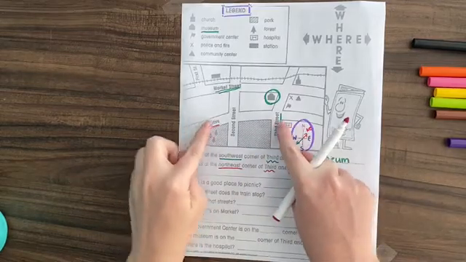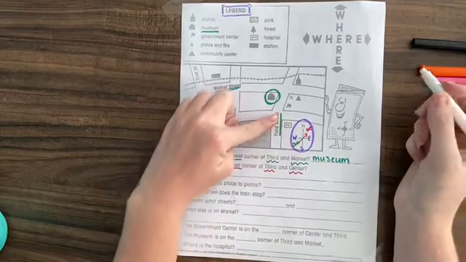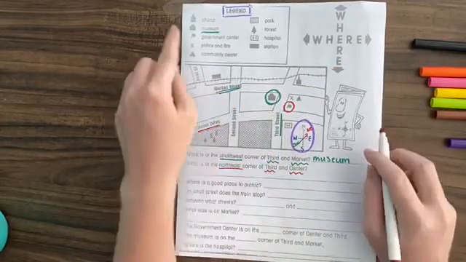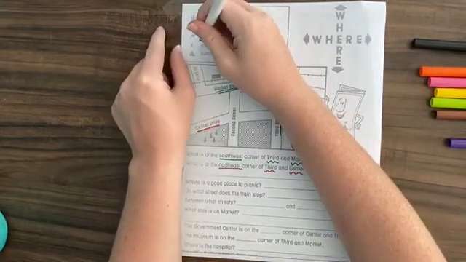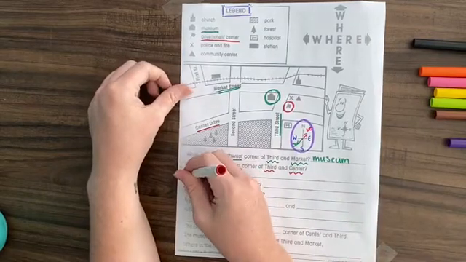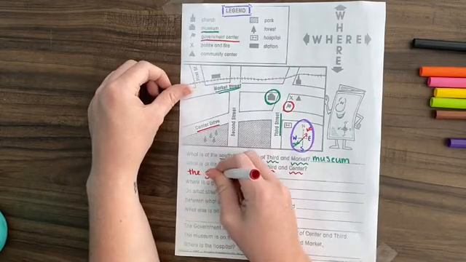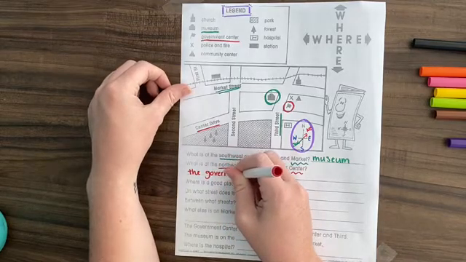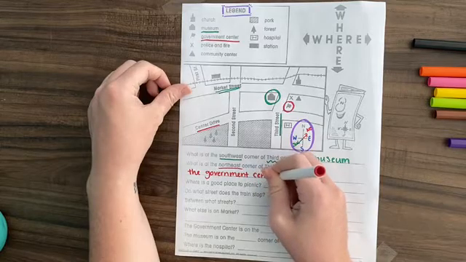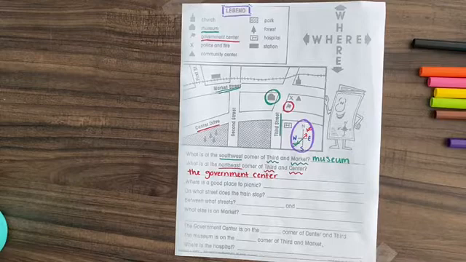So if we look to see where these meet, they meet right here. And on the northeast corner, there's a little flag up here. The flag tells us it's the government center. So make sure that you're checking these with me as we go along so that you can see what you did right and what you did wrong.